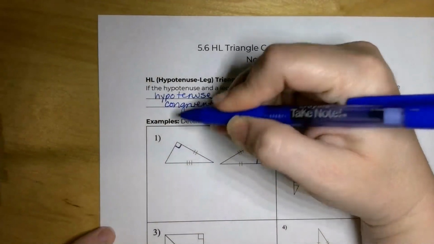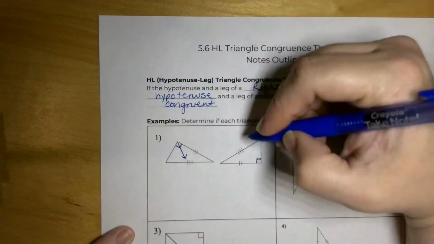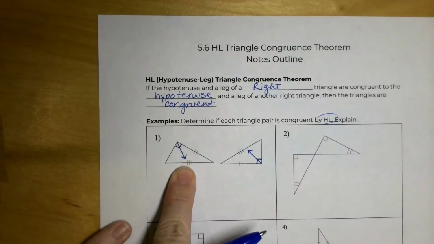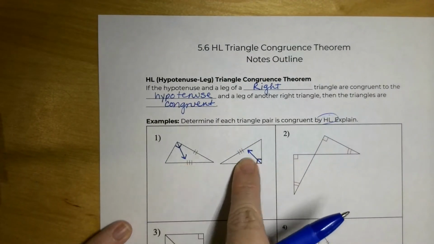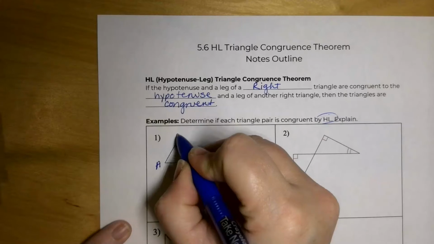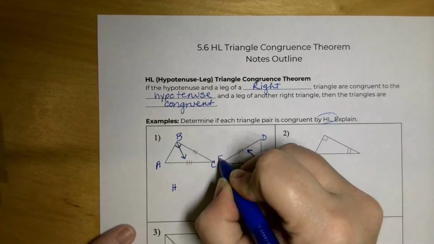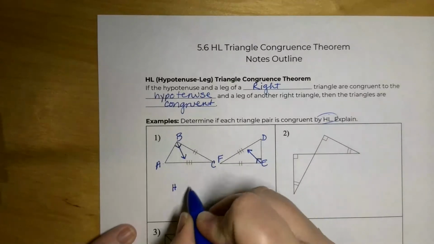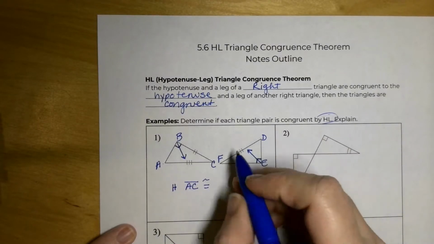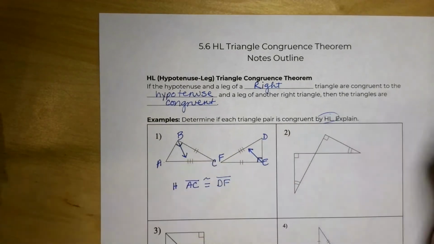The way you find the hypotenuse is to go directly out from that right angle. That gives you your hypotenuse. It's the side opposite that right angle. In this case, the hypotenuse has 3 ticks on it, and over here it has 3 ticks. So guess what? The hypotenuses are congruent. If I give letters to this, A, B, C, and D, E, F, I would say the hypotenuse AC in this triangle is congruent to DF in the other triangle, again end of the short leg to the end of the long leg.